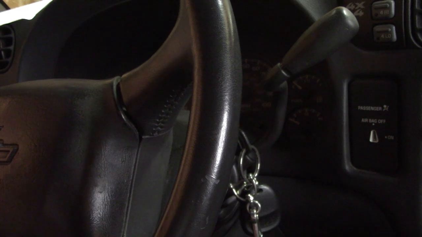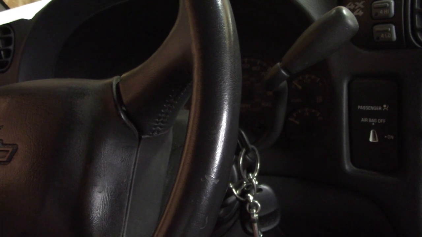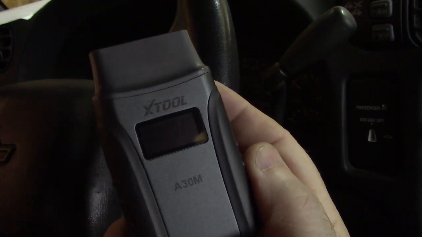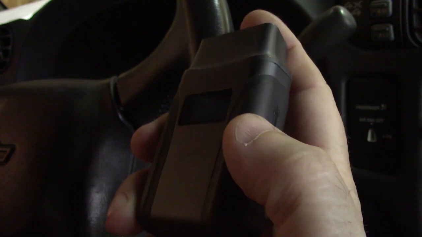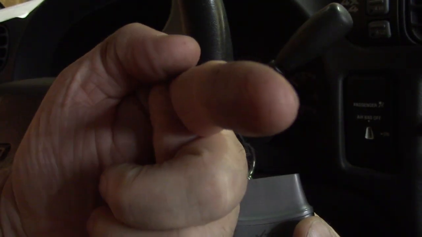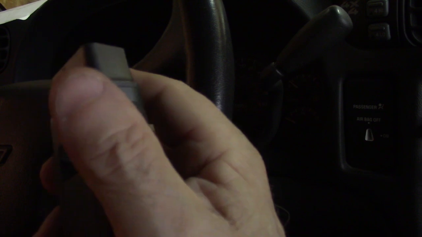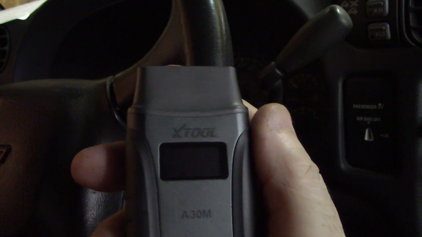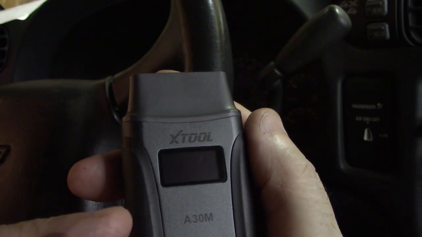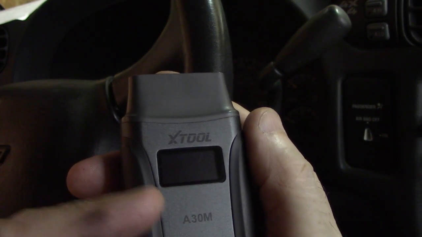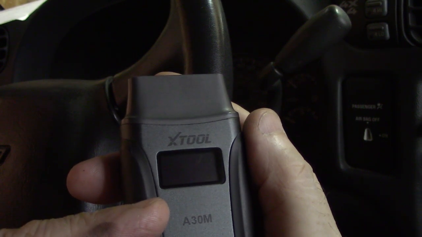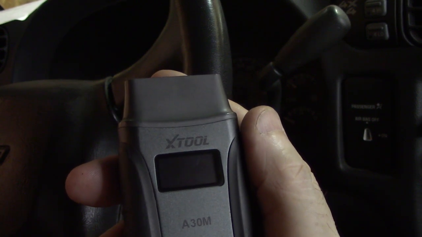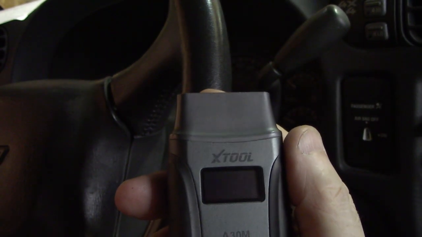So I've already gone through it and determined what was wrong with it, but what I want to do is walk you through using the XTool A30M dongle to troubleshoot this, to show you that you can do this yourself and you don't need somebody with a real fancy scan tool to do that. So I'm going to do the exact same diagnostics I did with the XTool D9S Pro, and I'm going to do the exact same troubleshooting with this to come to the exact same conclusion, and just demonstrate how you could do this at home.